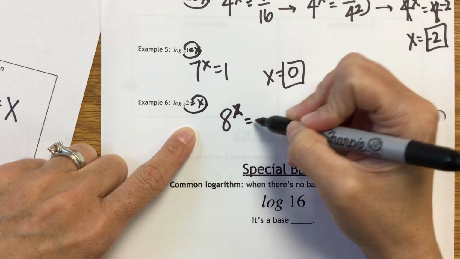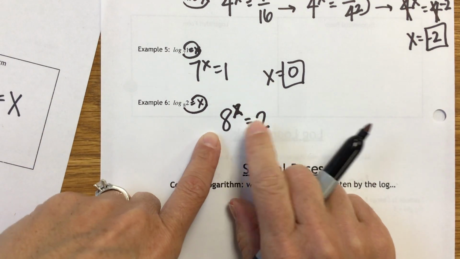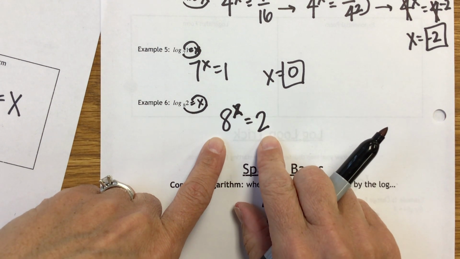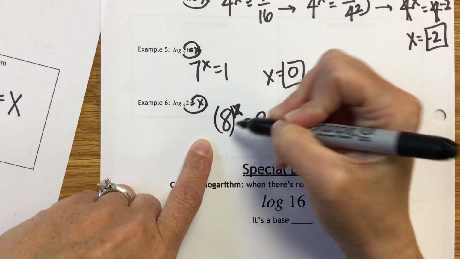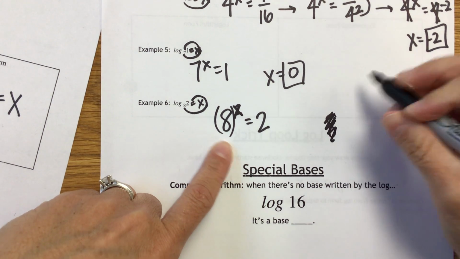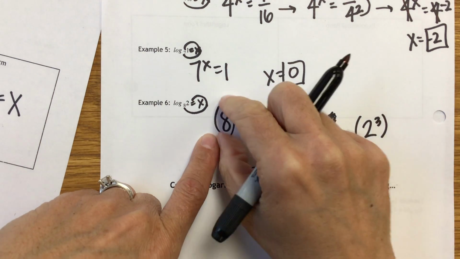8 to the x equals 2. And on this side, I have a 2, and on this side, I have an 8. So I'm going to go with my smaller base. It's usually easier to change them both into a smaller base. So here I have a base of 2. Here I'm going to try to get this to be a base of 2. So 8 is actually the same as 2 cubed. So I'm going to take out the 8.